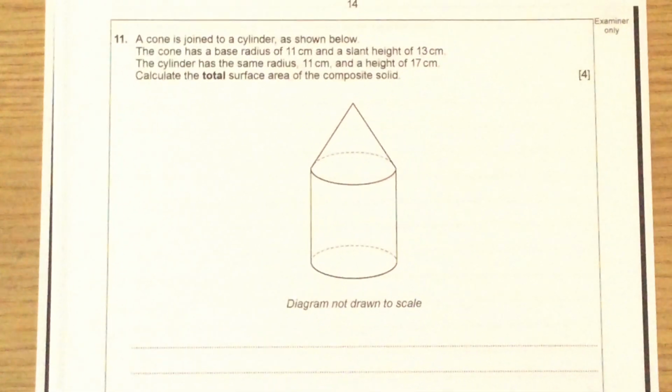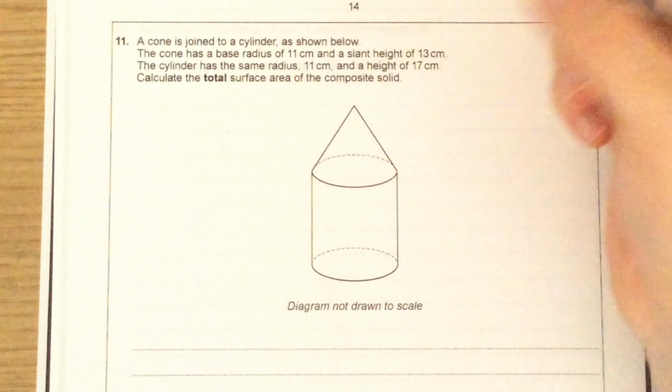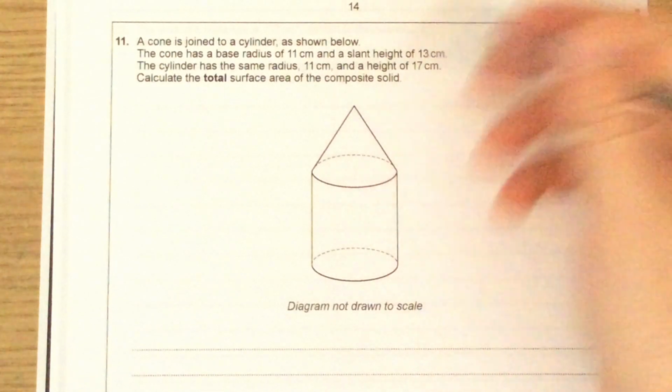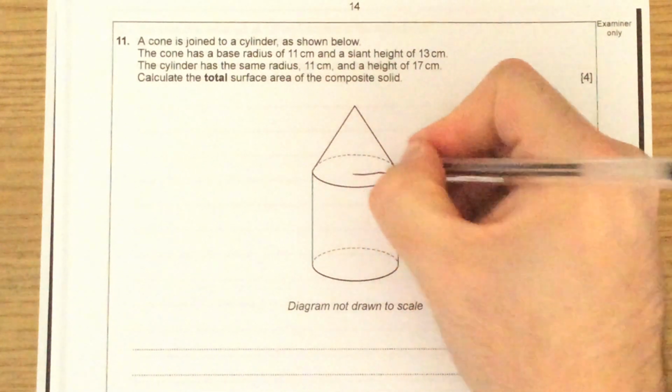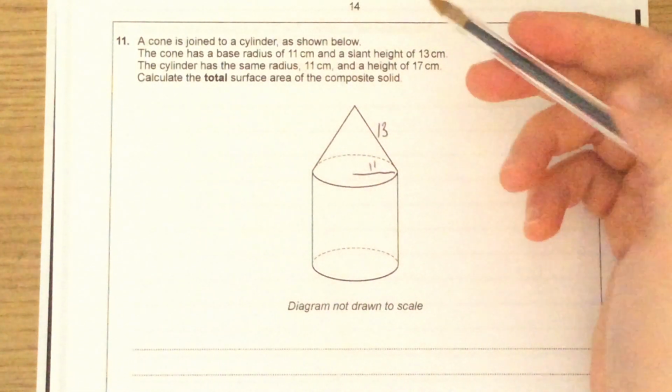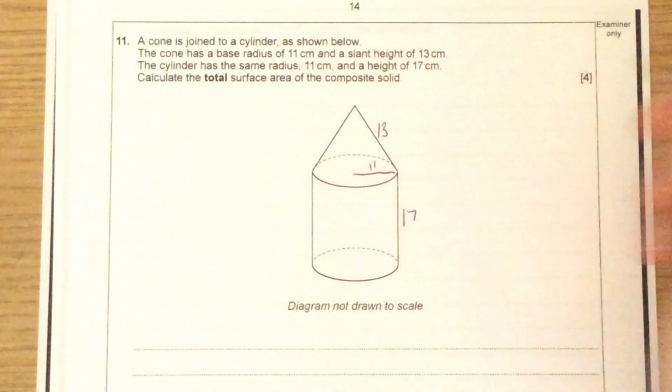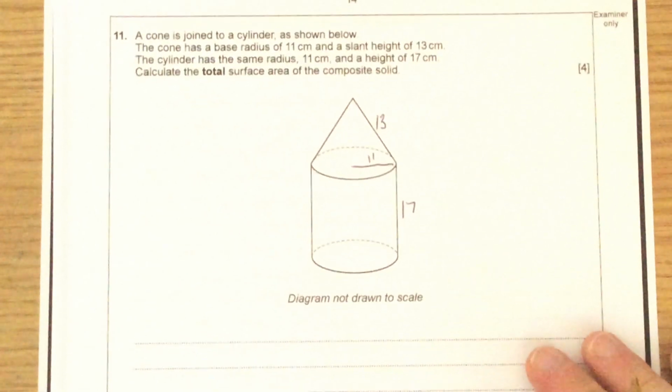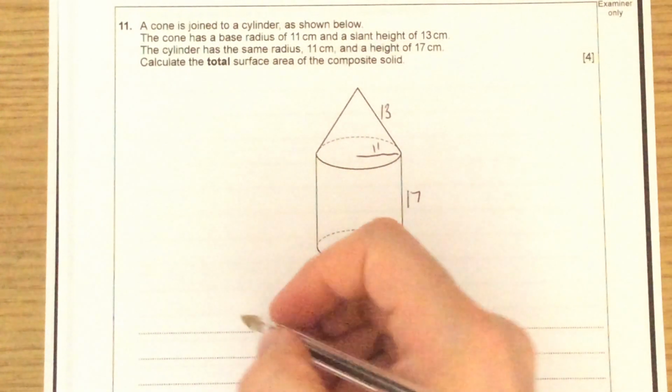Question number 11. A cone is joined to a cylinder. The cone has a base radius of 11, so that means the cylinder has the same radius, so I know there's 11 here. I have a slant height of 13, and I know that the cylinder has a height of 17. So, surface area, curved surface area of a cone.